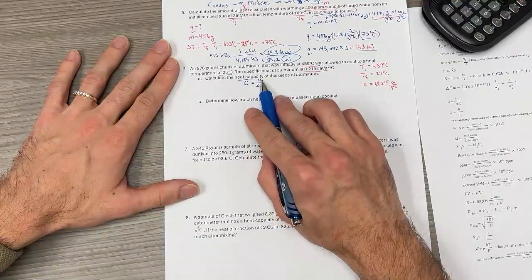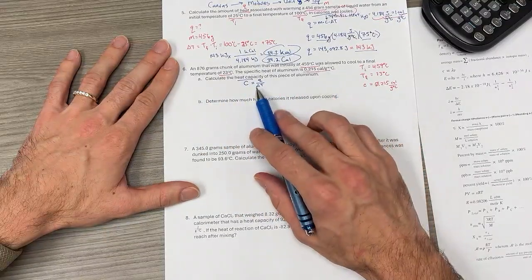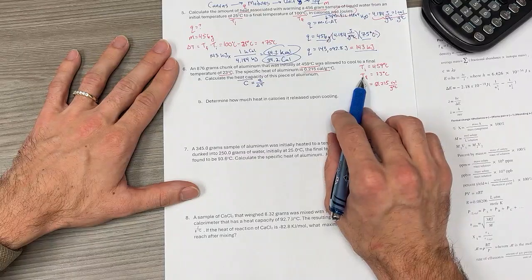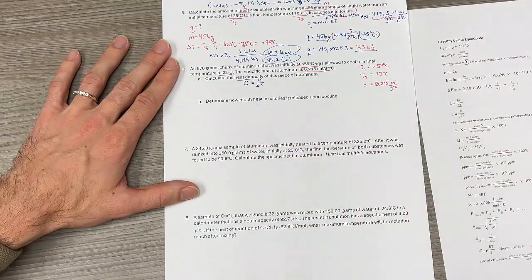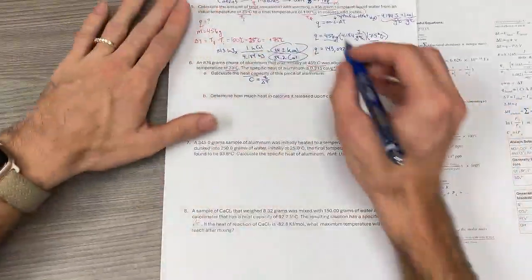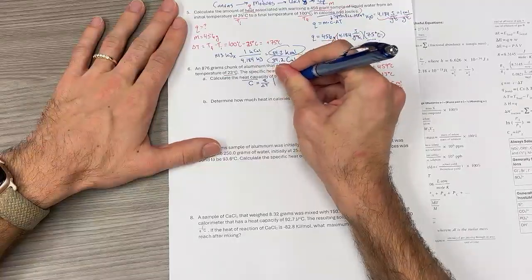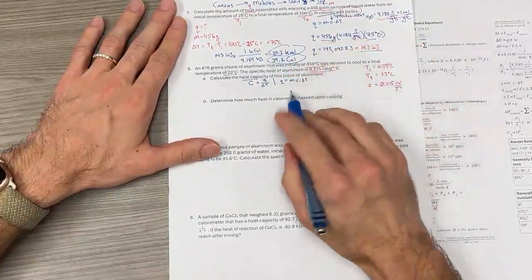Now, I don't have Q given to me in this problem. I do have the ability to solve for delta T, but I would need to solve for Q. Our equations sheet has this equation for Q, the one that we used earlier. Q equals M times C times delta T.